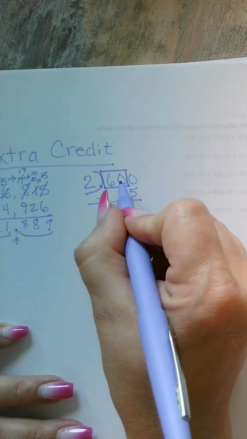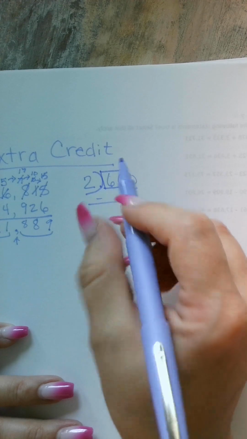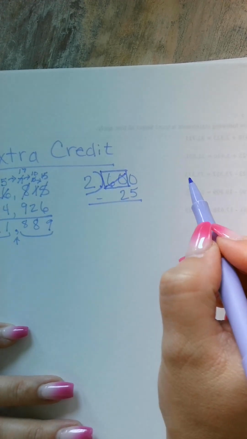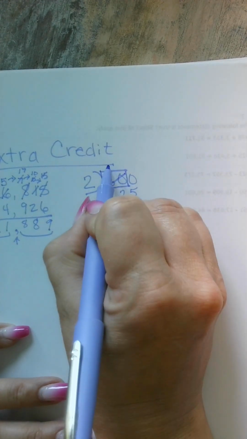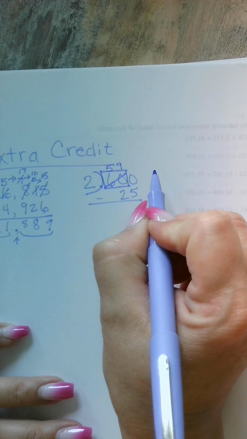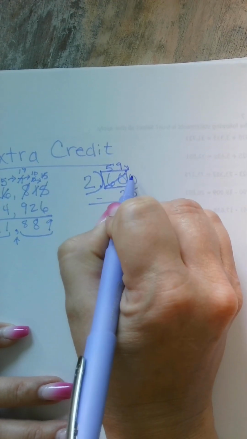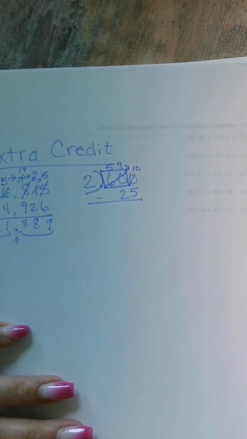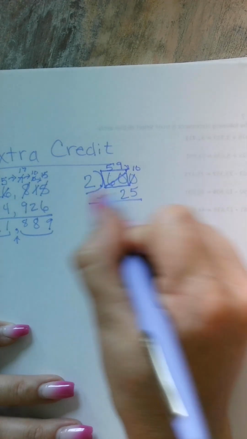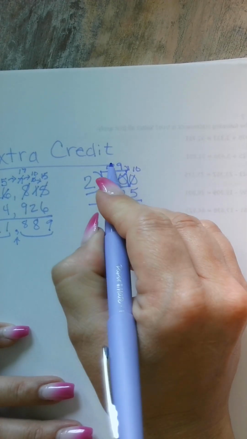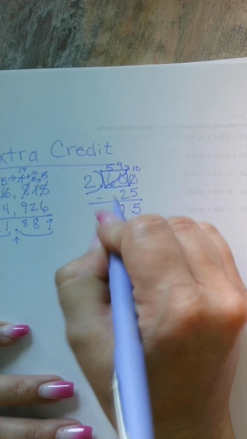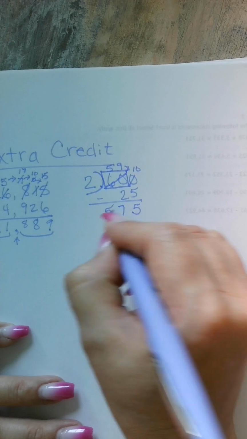And instead of borrowing from the 0 and then borrowing from the 6, we're going to take one from the whole thing and we're going to turn this into 59. And that will give us 10 for the ones place. So now we've got 10 minus 5 is 5. 9 minus 2 is 7. 5 minus nothing is 5.